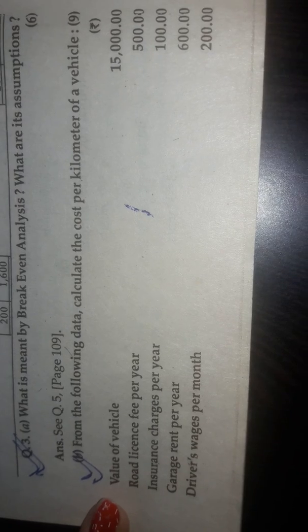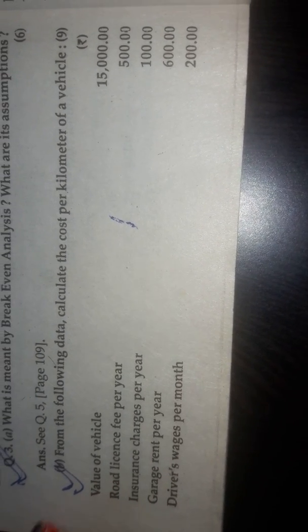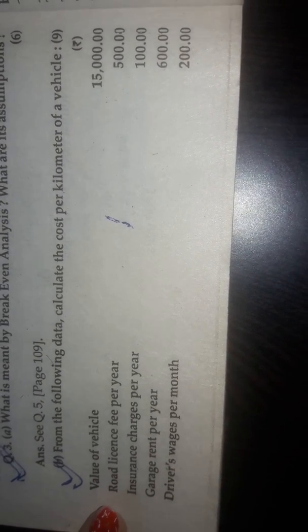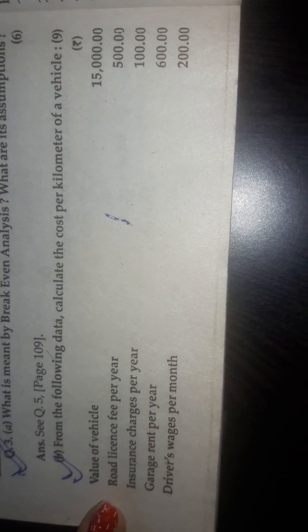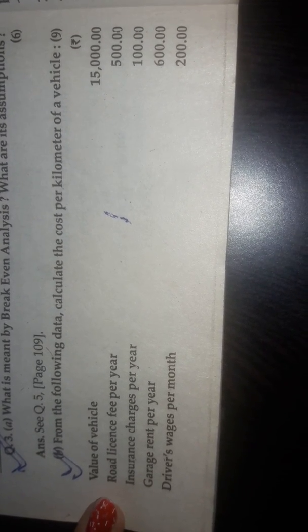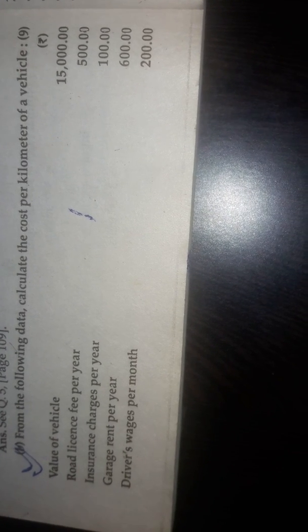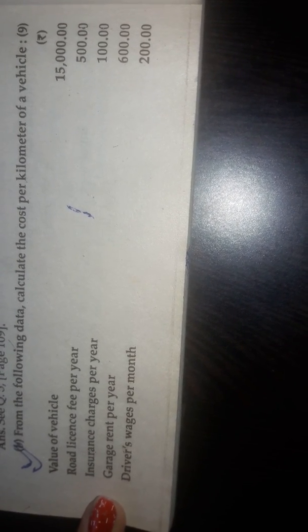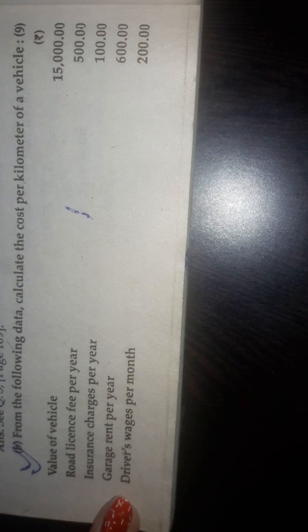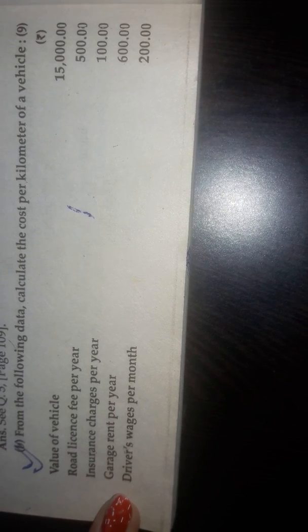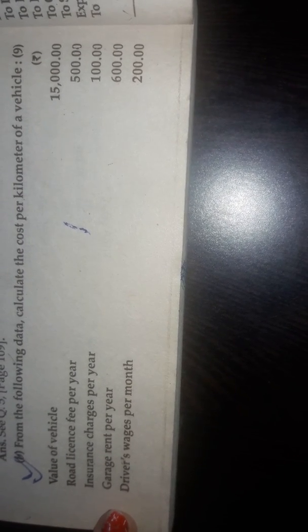This is the question on operating costing. We are given the value of the vehicle, that is 15,000. Road license fee per year, it is given per year, that means we'll find total cost per year. So road license fee, which is your standing charge, will be 500. Then insurance charges per year, 100 rupees, again a standing charge. Garage rent per year 600, standing charge. Then driver's wages per month, it is a standing charge and it will be multiplied by 12 because we are finding per year. So 200 multiplied by 12, that is 2400 will be your driver's wages.